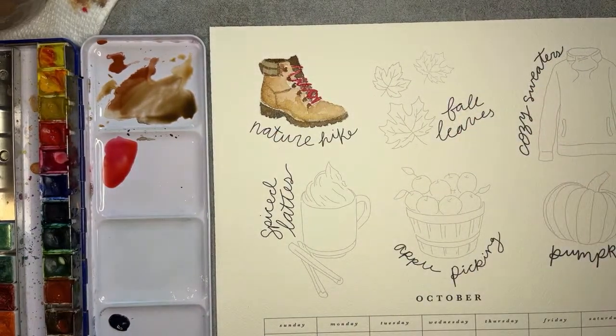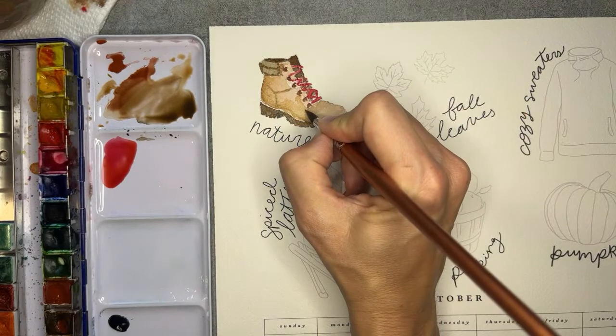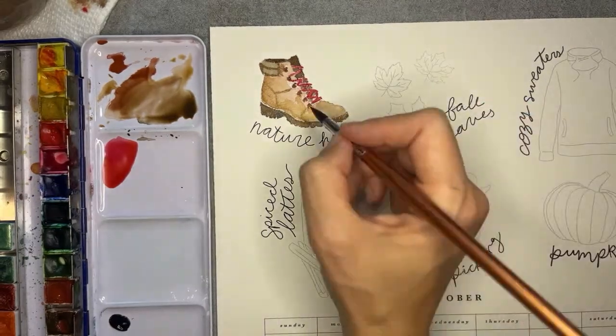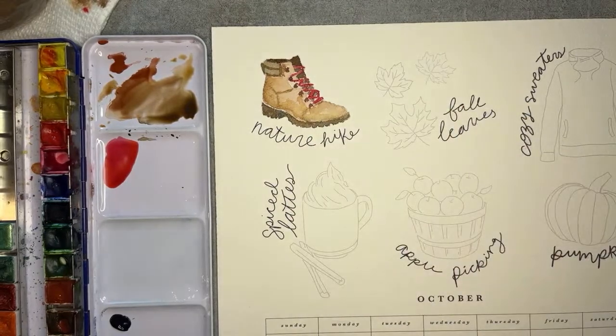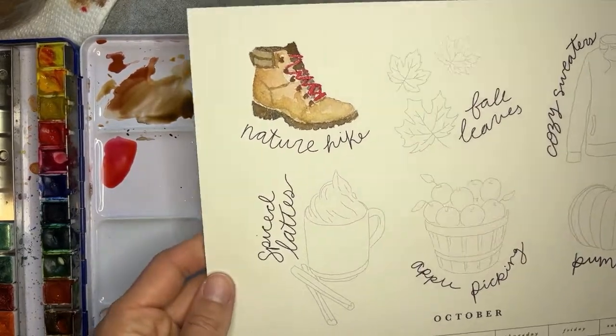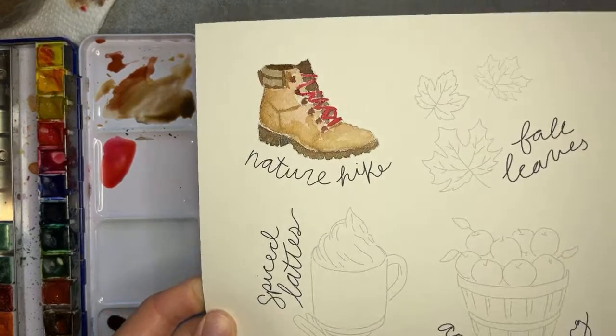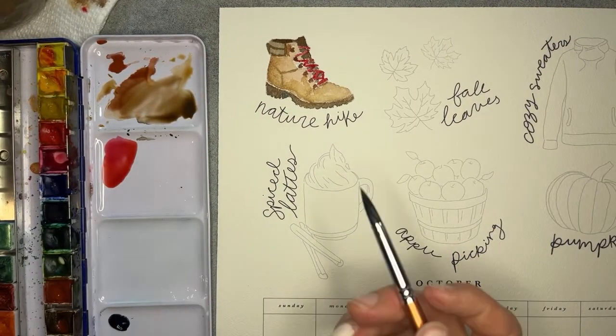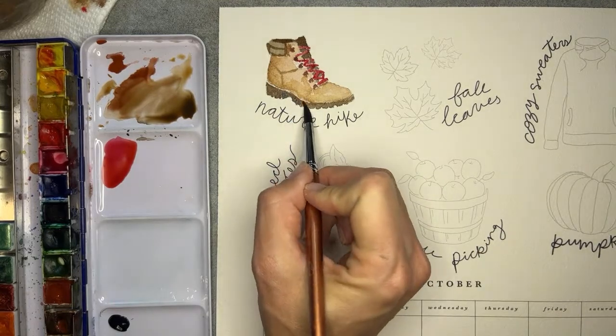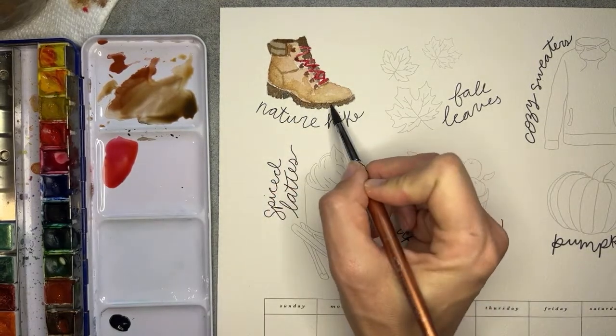So there it is right there. And this part might be too wet. Yeah, it's a little too wet yet for me, so I will come back to this line right here. But here we have our fun, loose illustration of a boot. Again, we can come back and add in more colors if we need to.